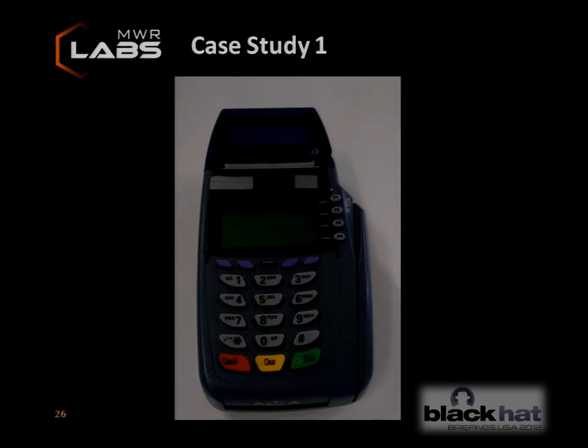So the first payment terminal is this one. You might have come across this terminal if you like to buy your coffee at the coffee shop around the corner, on any corner here in the US. It's very widely used in the UK as well. In the US, you would swipe your card; in the UK, you will use chip and PIN on these terminals. It is often connected through Ethernet, so it has an Ethernet port on the back, a serial port, a built-in modem to talk through the phone line, and an integrated printer as well.